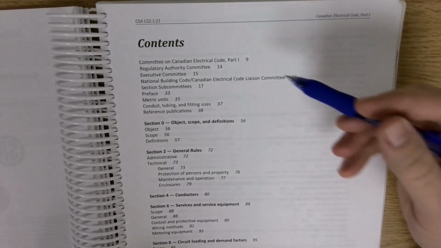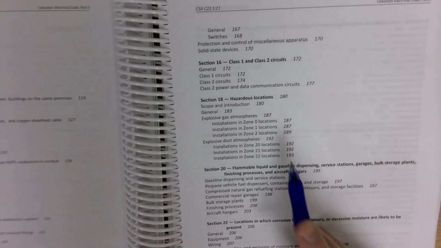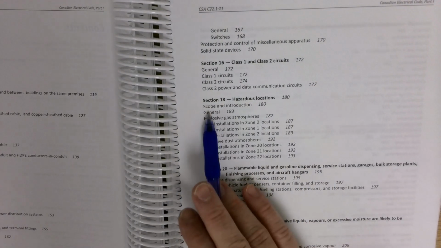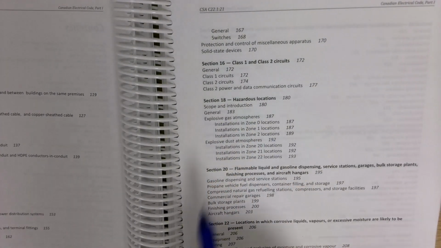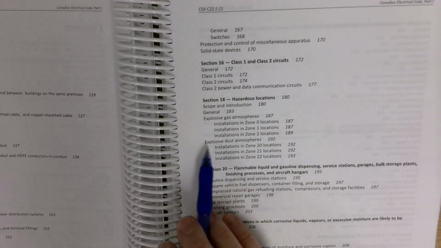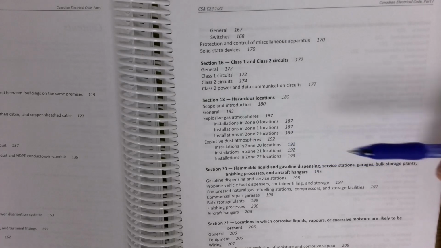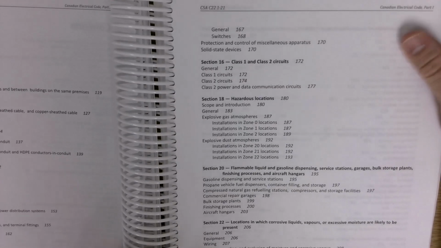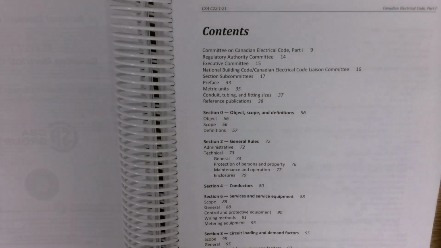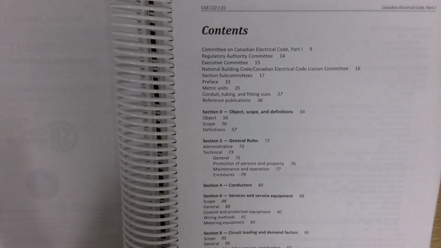So what we have is a layout of every section and all of their subheadings. For example, section 18 is hazardous locations. It gives us a scope and an introduction to that section. It has some general stuff, and then it gets into explosive gas and explosive dust and the types of locations within those subheadings. So when you're trying to narrow down your search as you're answering code questions, the table of contents is pretty useful, but it's more useful the more familiar you get with the code book.